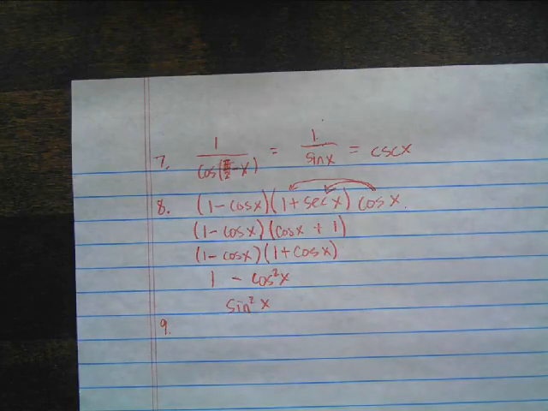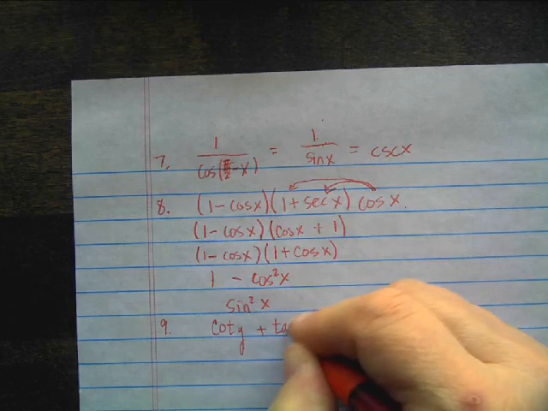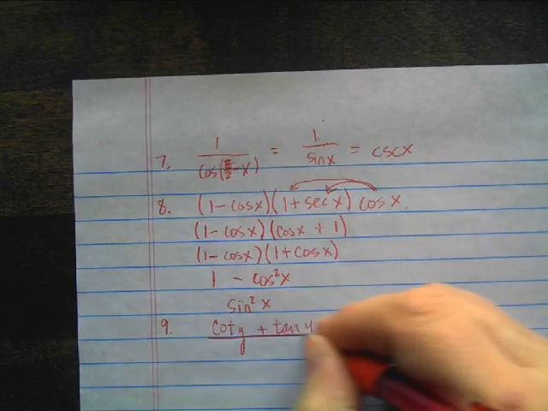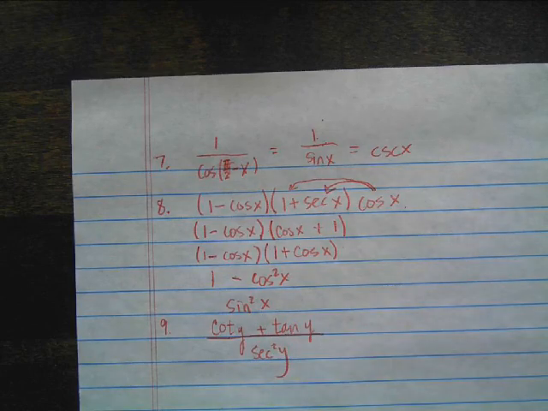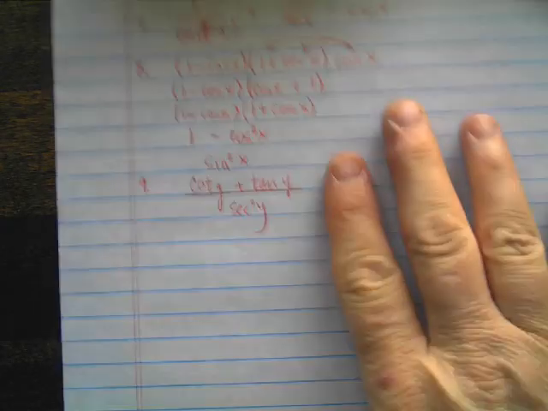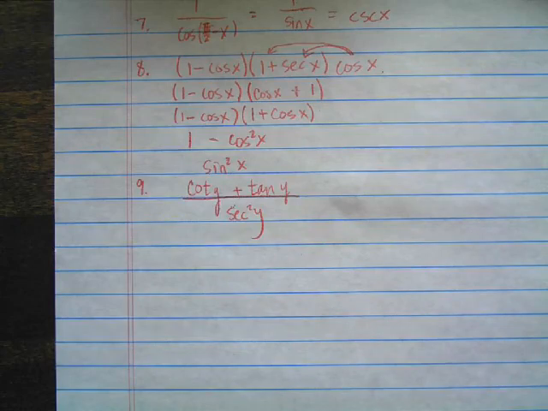Number 9, cotangent y plus tangent y over secant squared y. So a lot of times we look at it and we see the tangent y and we see the secant squared y, and we think, use the Pythagorean identity on that, and we could probably arrive at the same answer, but because of that cotangent y over there, I'm going to change everything to sine and cosine instead.